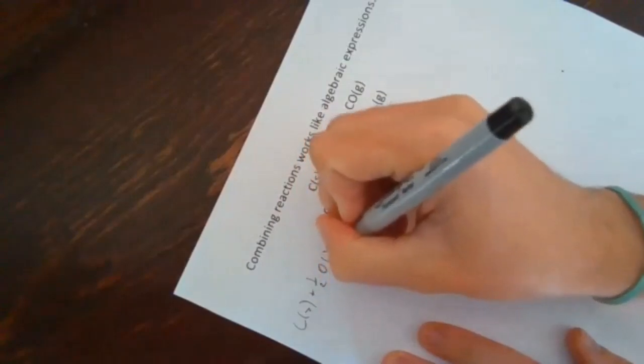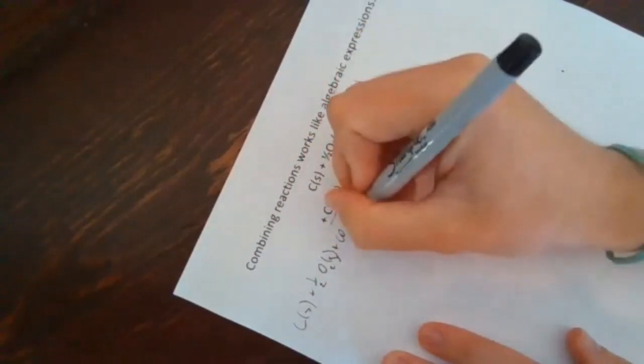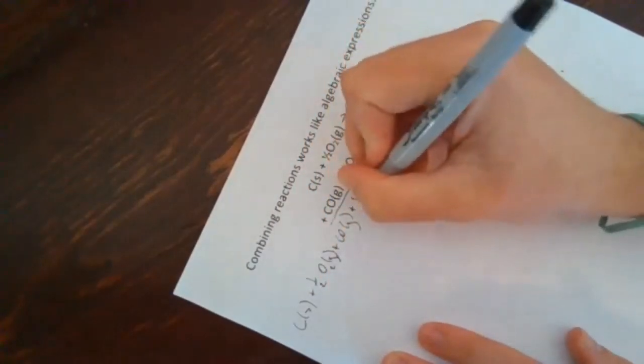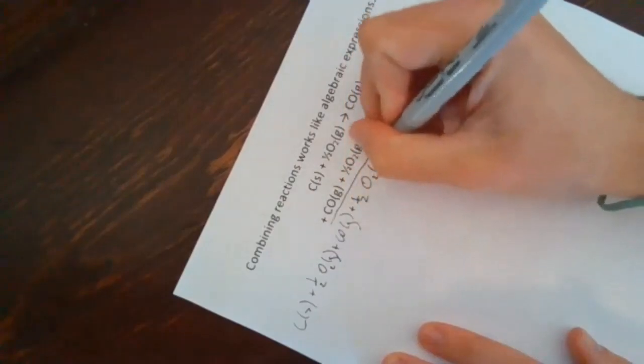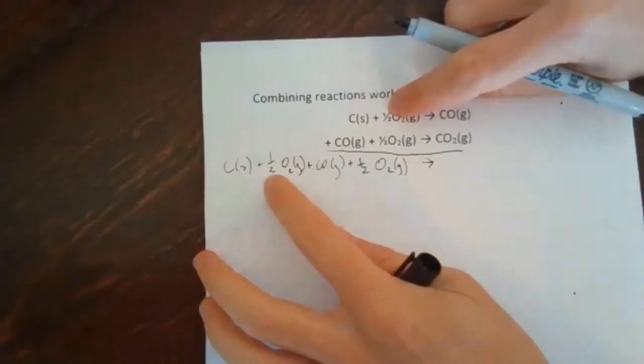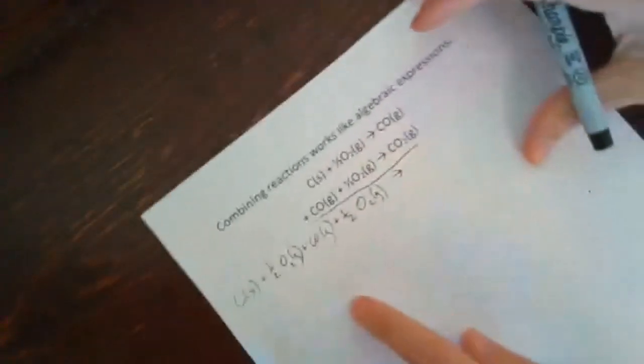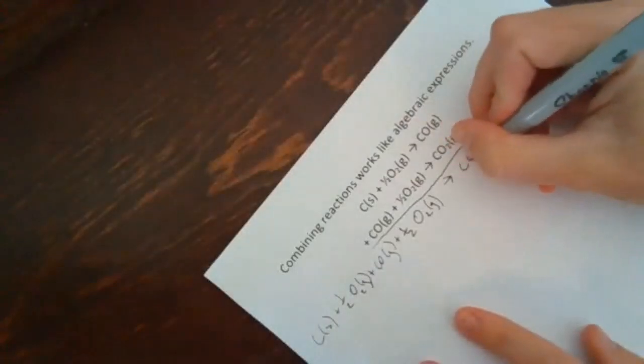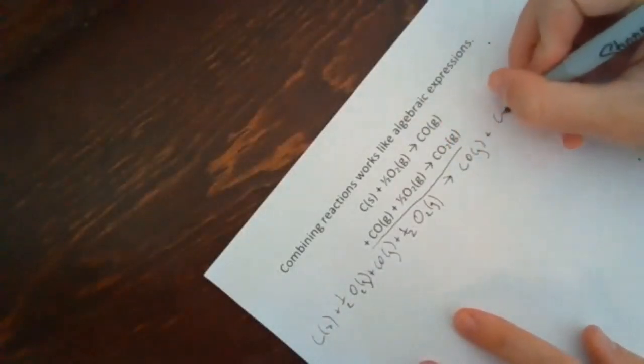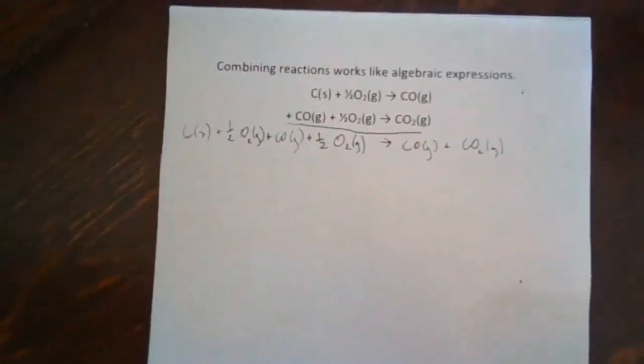So I'm going to have the carbon solid plus that 1/2 O2, plus CO gas plus 1/2 O2 gas. Those are reactant, reactant, reactant, reactant, all listed together on one side. And then for my other two, CO gas plus CO2 gas.